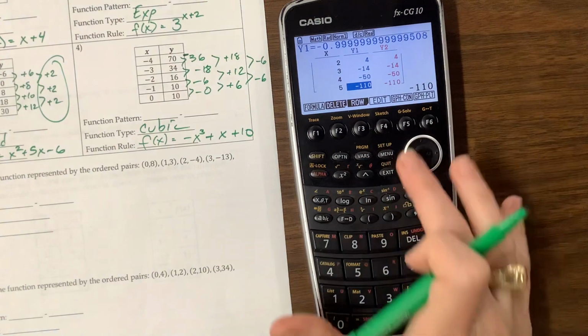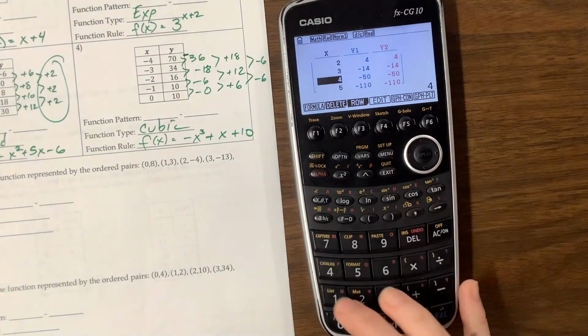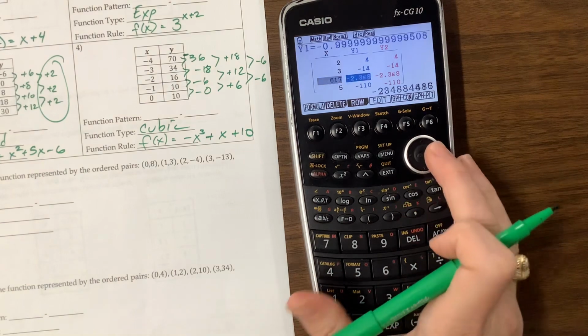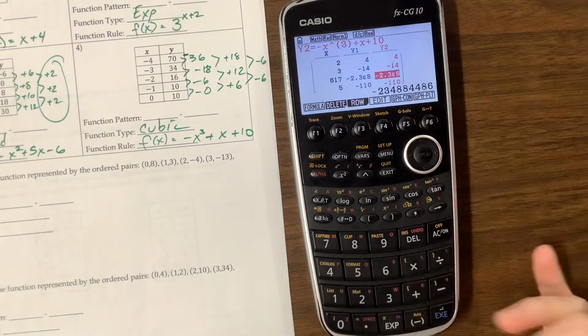And I could keep going. I could plug in, I don't know, let's pick a number. My birthday is 6/17. Okay, that's ridiculous, but they match. So see how that and that are the same.